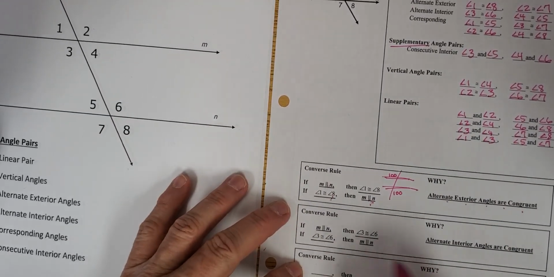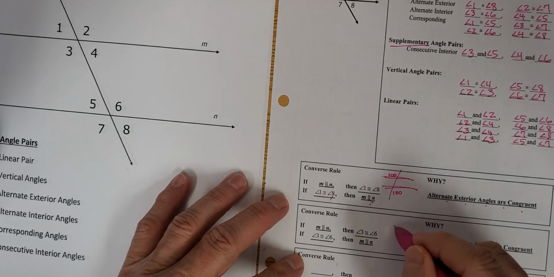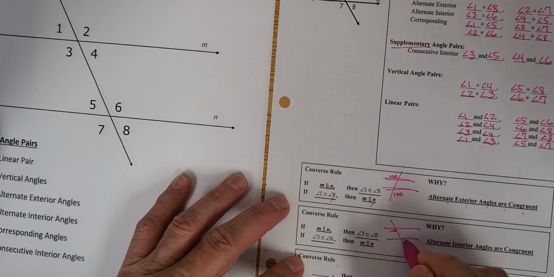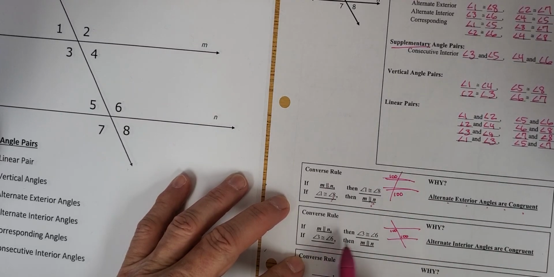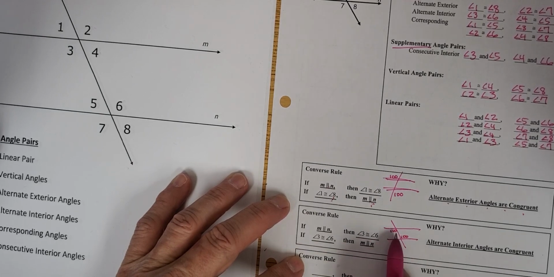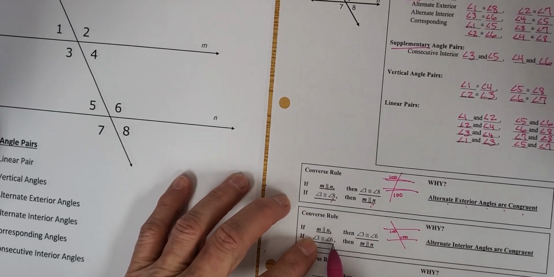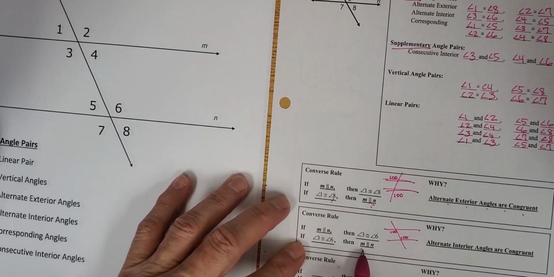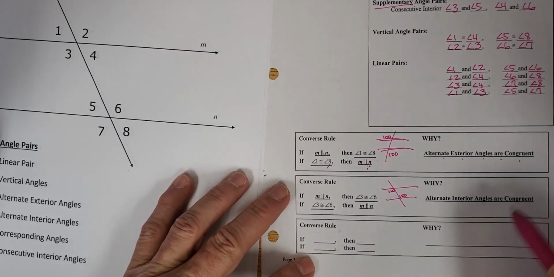Okay? Same here with alternate interior angles, right? If you had some alternate interior angles that are congruent, like that was 100 and this was 100, then they're parallel, then 3 is congruent to 6. Okay, I'll just say that's 3 and 6. Okay, and then if 3 and 6 are congruent, then they're parallel, right? Does that make sense? All right.